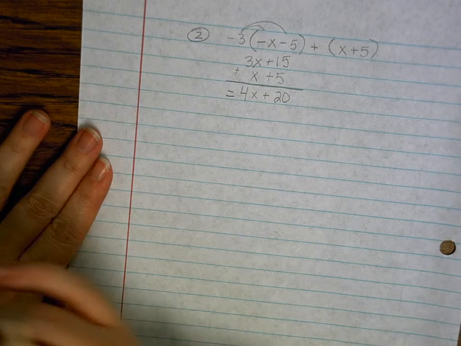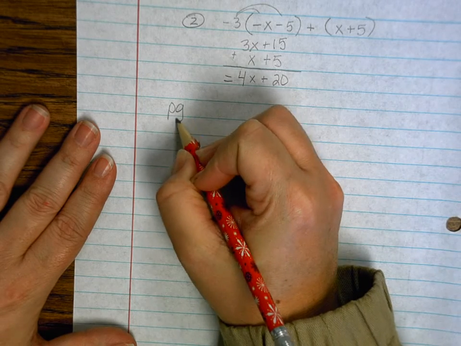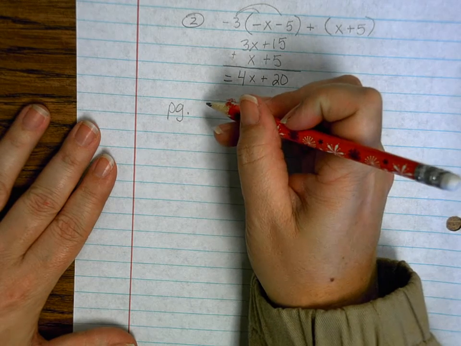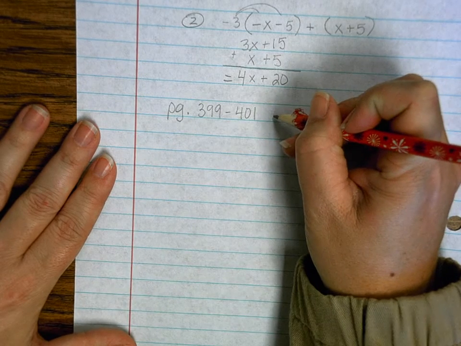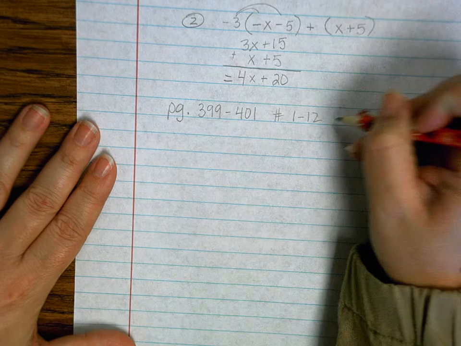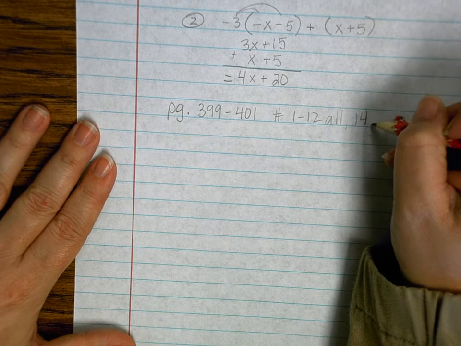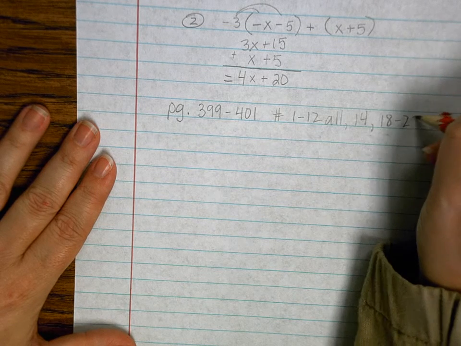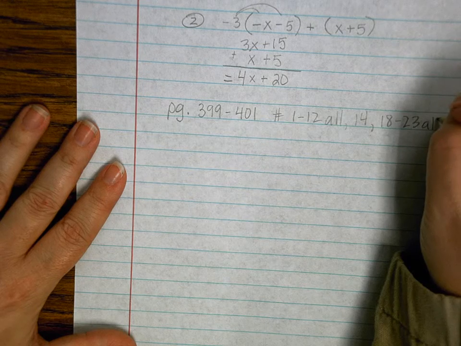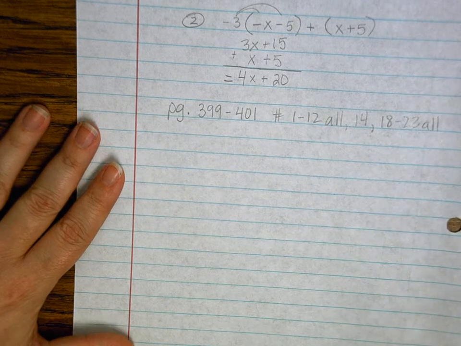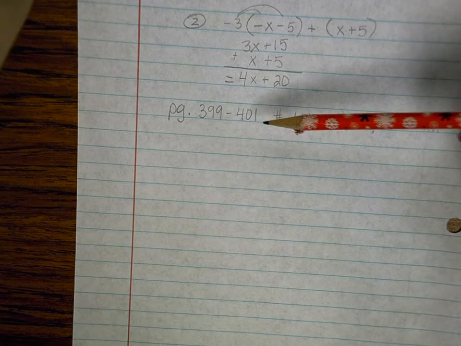Okay. The pages we're going to do in your book are page, let's see, it goes from 399 to 401, and you're going to do numbers 1 through 12 all, 14, and then 18 through 23 all. And it seems like a lot, but we do need a lot of practice on this kind of stuff. Okay, so let's go ahead and turn to 399 and get started on that.